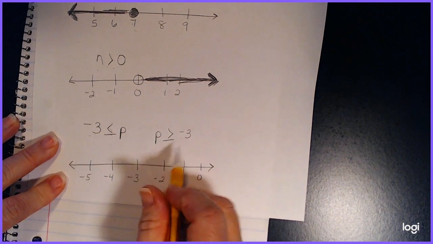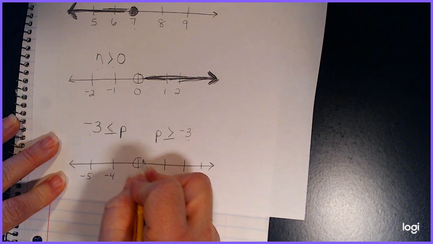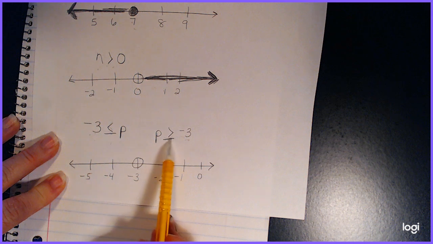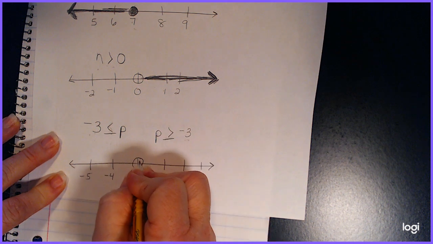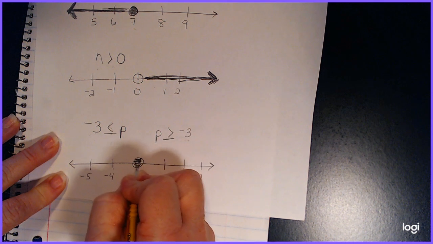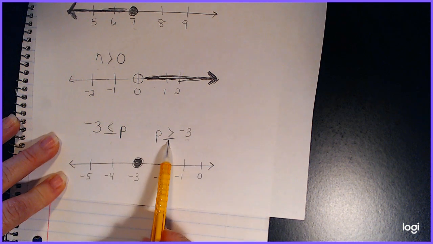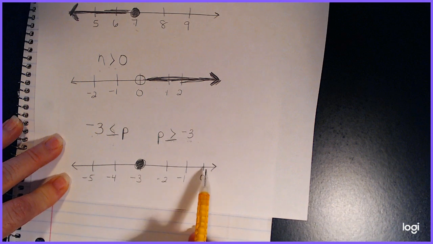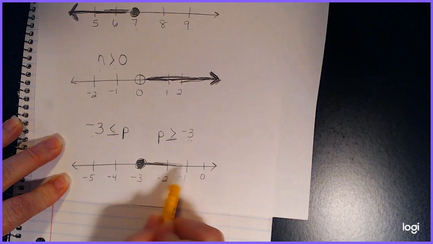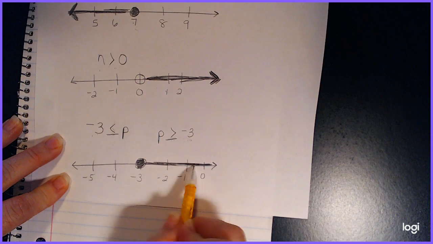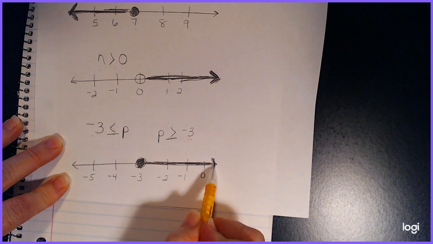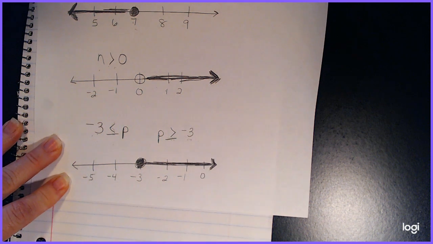All right, so now let's see. Find the -3, open circle. It has the equal to line, and because it has the equal to line, that means my solution could be equal to -3. P is greater than or equal to -3. Greater than, that would be this way. And so I'm going to color this direction, meaning my solutions would all be greater.